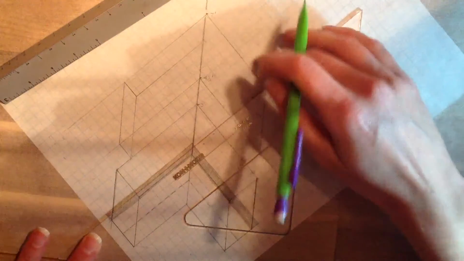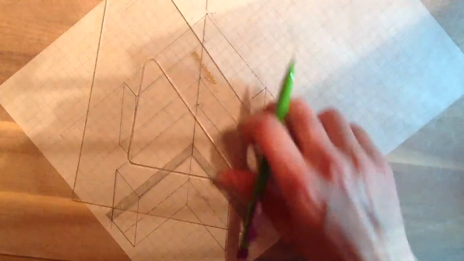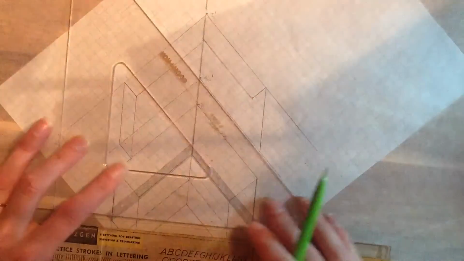Mark that as coming forward. We can double check here because these should meet at roughly the same spot there.